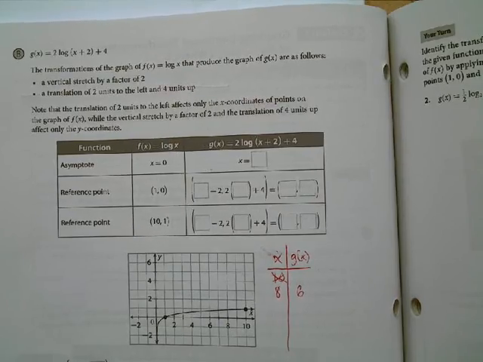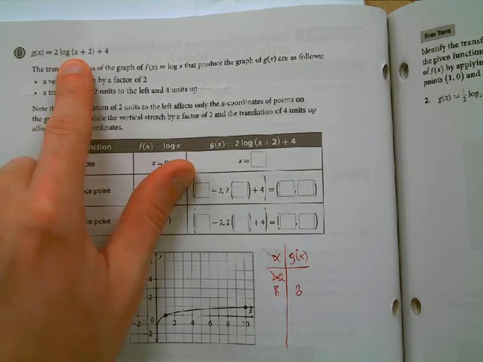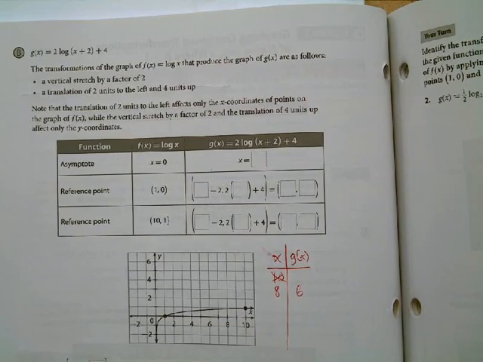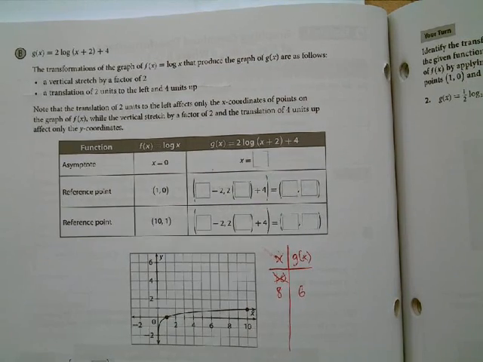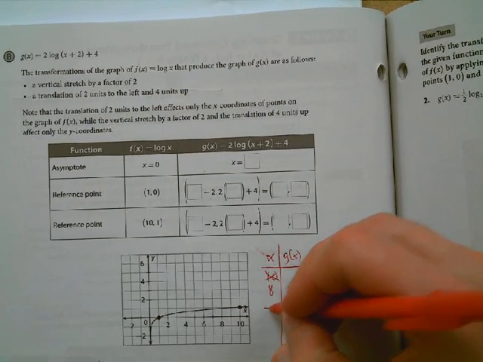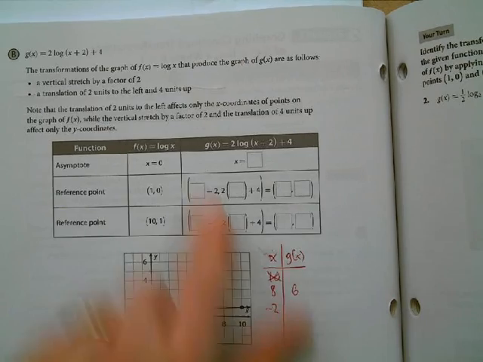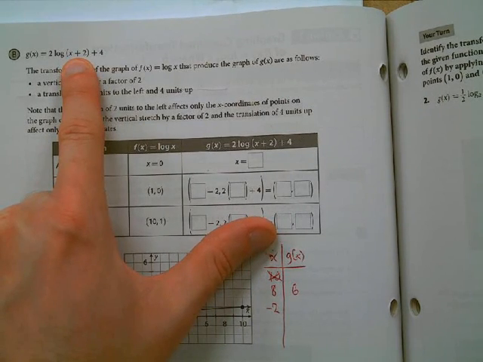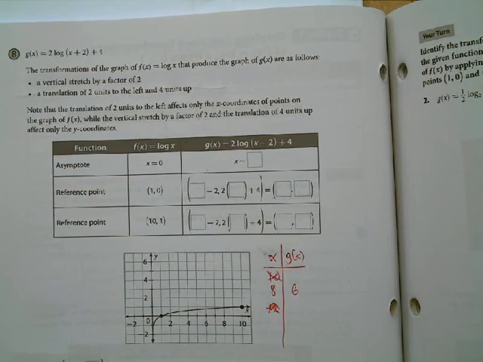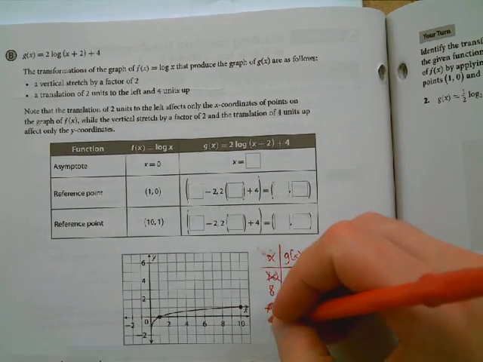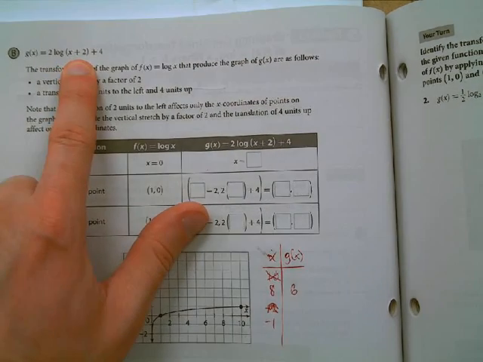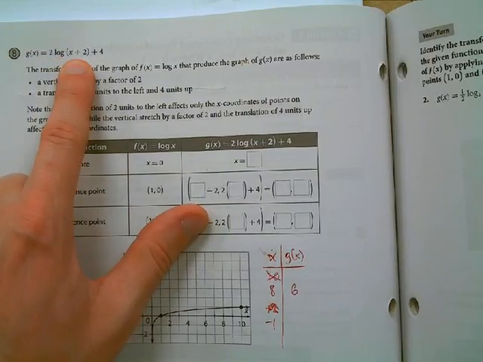So let's think of some other x values we can pick. What about negative 2? What's negative 2 plus 2? 0. Oh right, that's our vertical asymptote. I'm sorry, I'm thinking the wrong thing. What about negative 1? Negative 1 plus 2 is 1, log base 10 of 1. Or in other words, 10 to what power gives us 1? 0. 10 to the 0 gives us 1, so it'll be 0. Times 2 is 0, plus 4 gives me 4. So negative 1, 4.